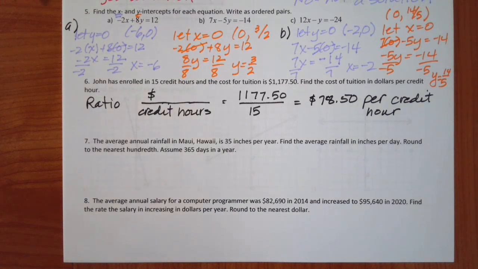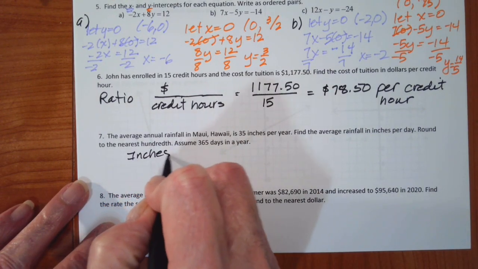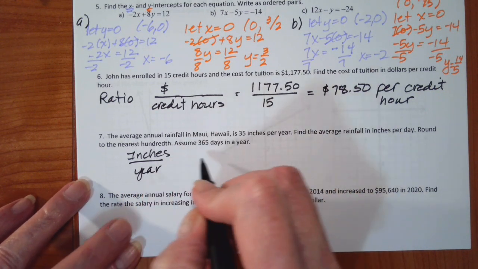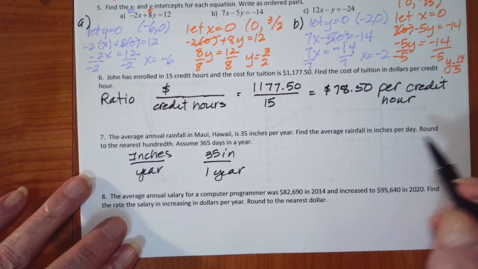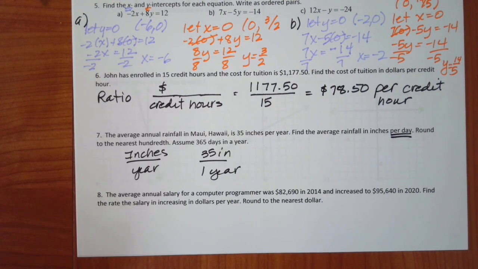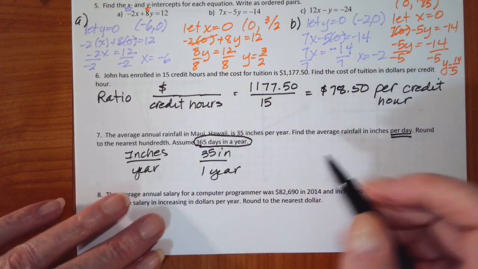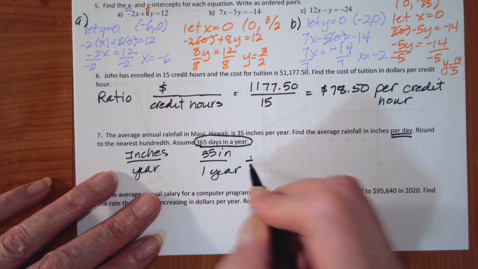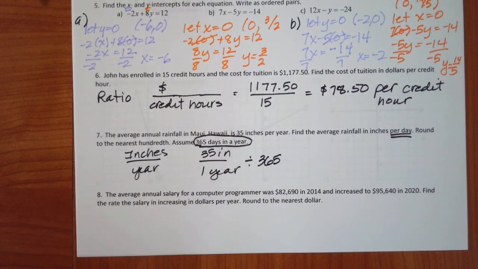All right, so the average rainfall in Maui, Hawaii is 35 inches per year. So find the average rainfall in inches per day. Okay, so it's given to me in inches per year, which is 35 inches per 1 year. But it wants it per day. Well, it tells me there are 365 days in a year.